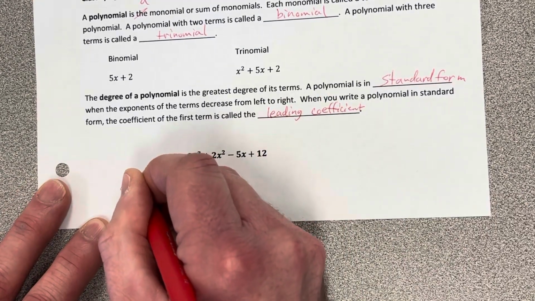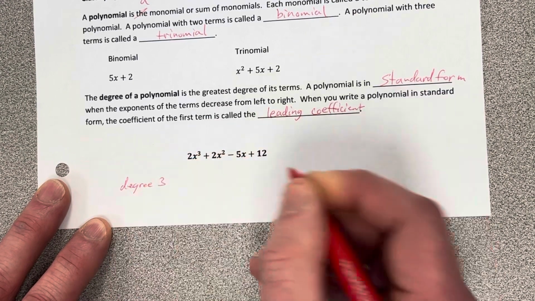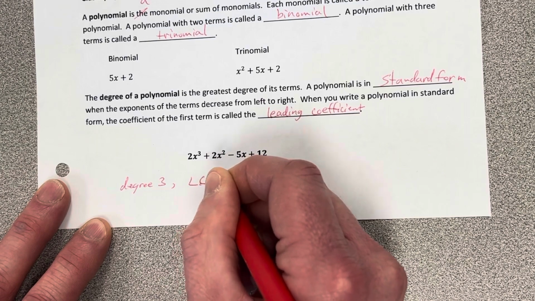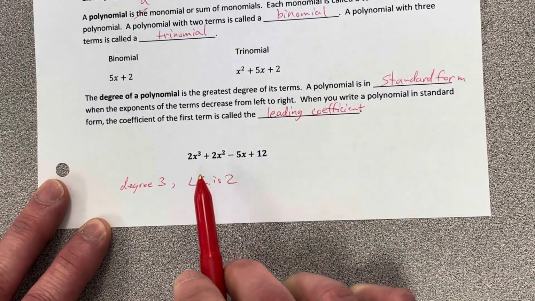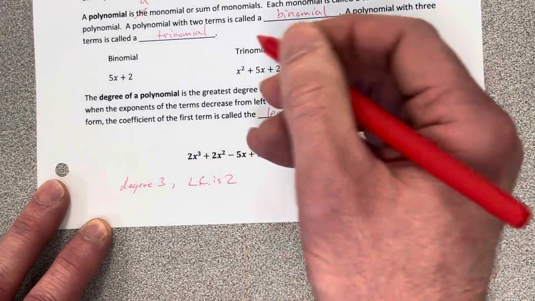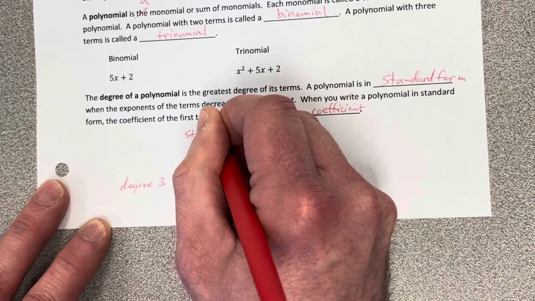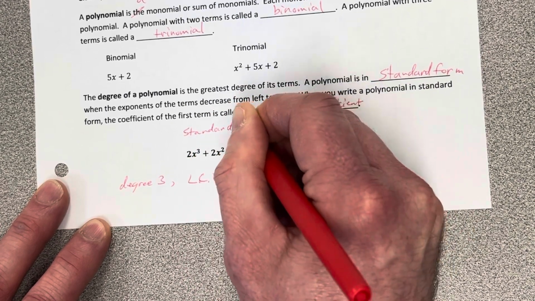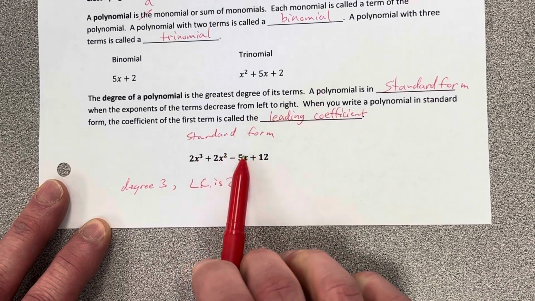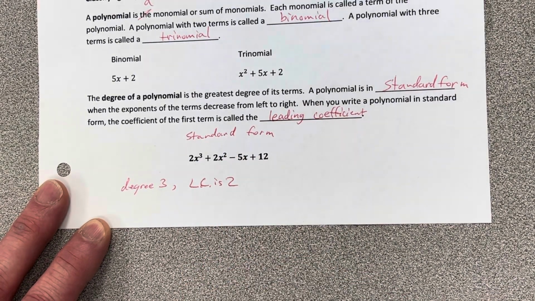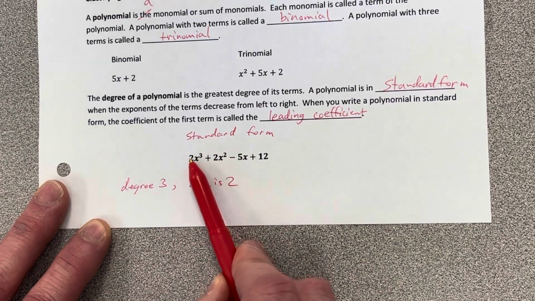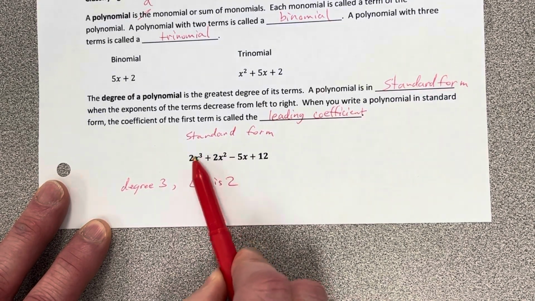The degree is 3. The leading coefficient is 2, and it's the number that's in front when this is written in standard form. And this is totally written in standard form. How we know is the exponents are decreasing as we go along the terms. The first term has the highest number of exponents, so this term has the highest degree, which is 3.